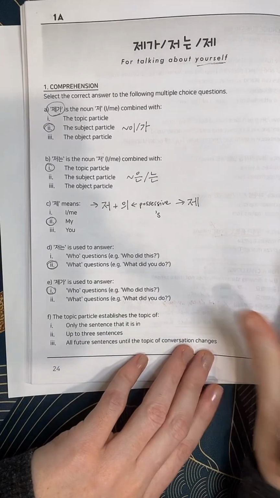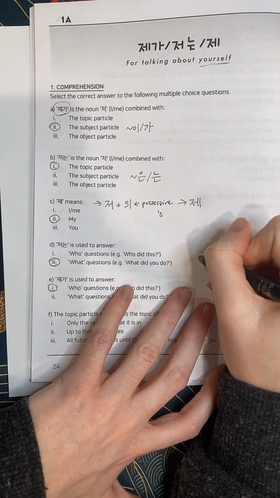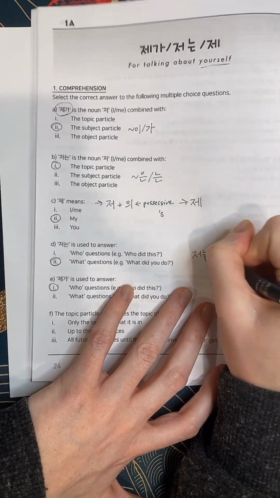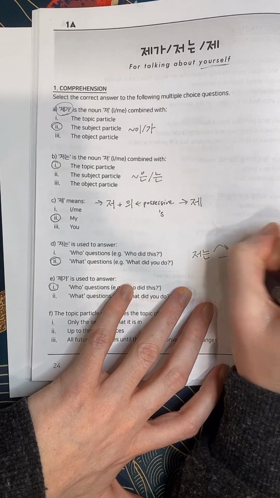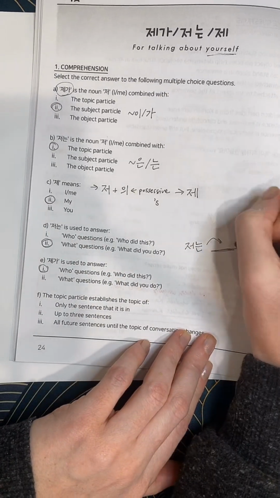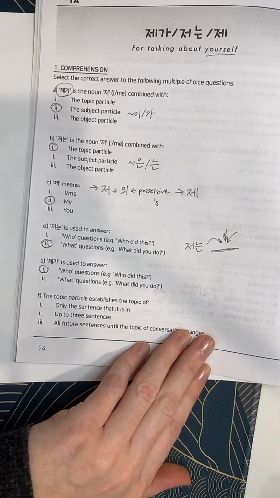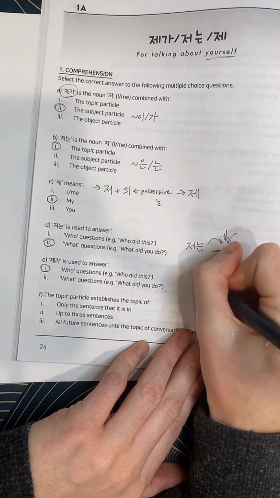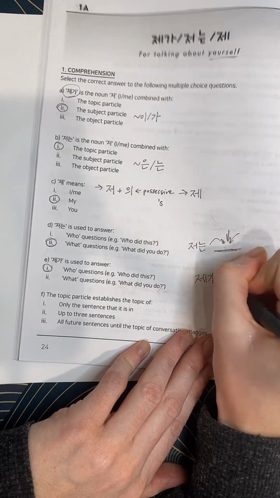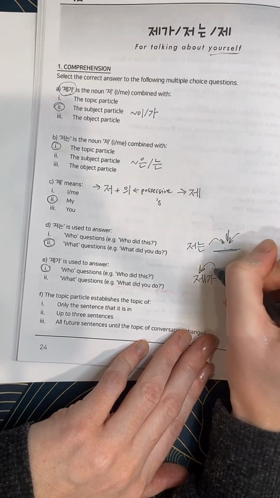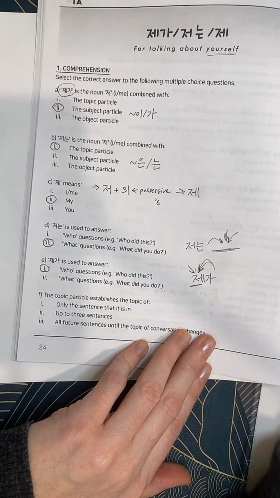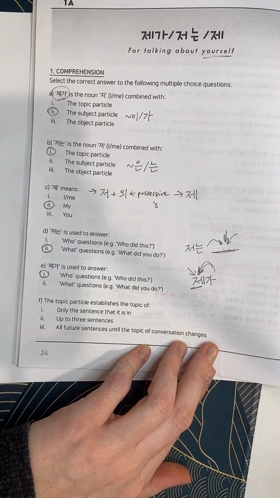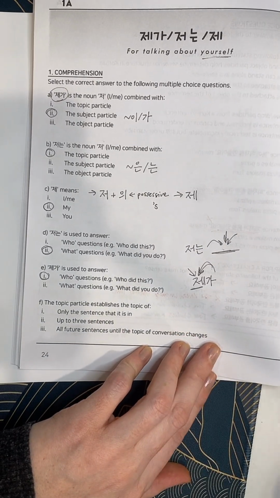Now this is because 저는 places emphasis on what comes after it. 저는, I do something. This is where the emphasis is placed. Whereas 제가 places emphasis on me. It emphasizes that I am the person who's doing something.